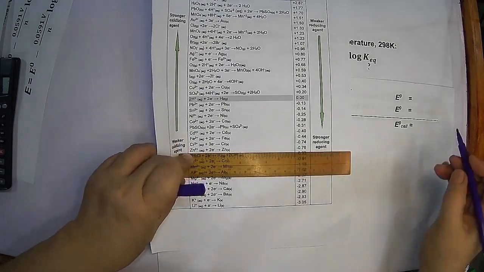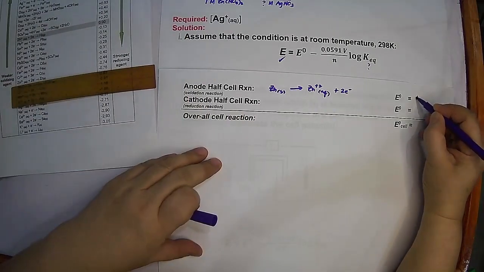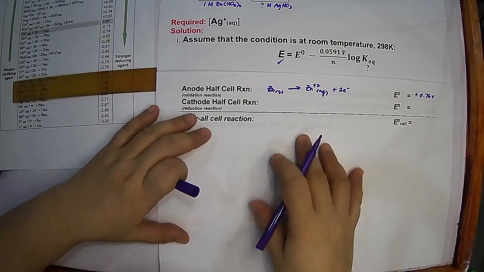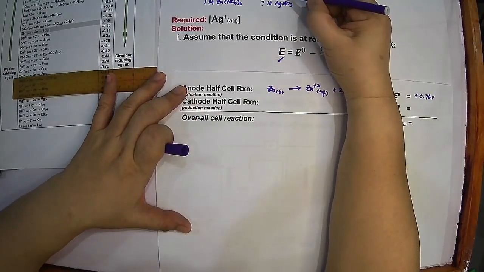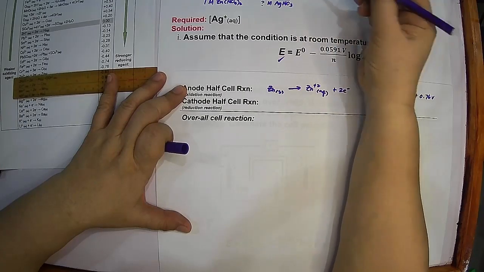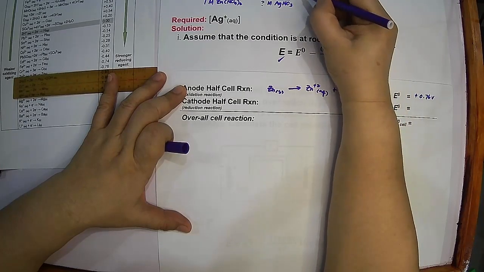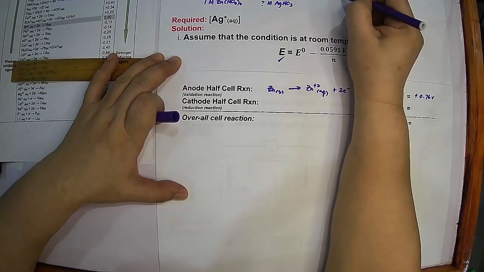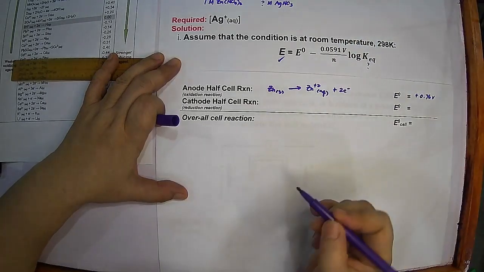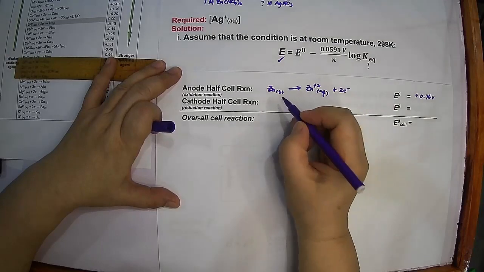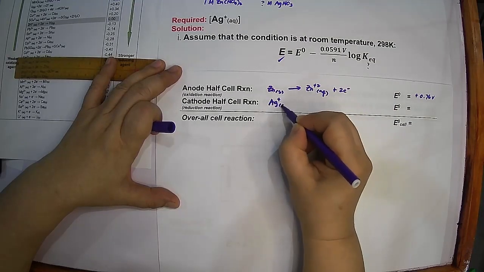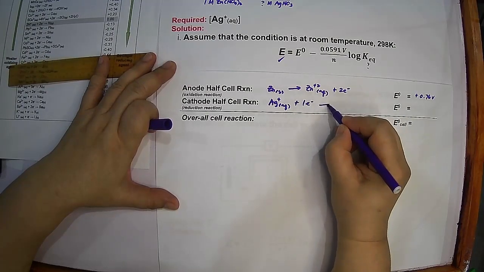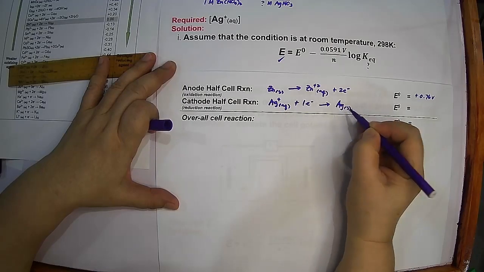-0.76 undergoing reduction. And since this is oxidation, it's positive 0.76 volt. For the cathode, we have the silver ion undergoing reduction, accepting the electron. So silver ion plus 1 electron will be reduced to silver solid. You have silver in the aqueous solution of unknown concentration plus 1 electron reduced to silver solid.